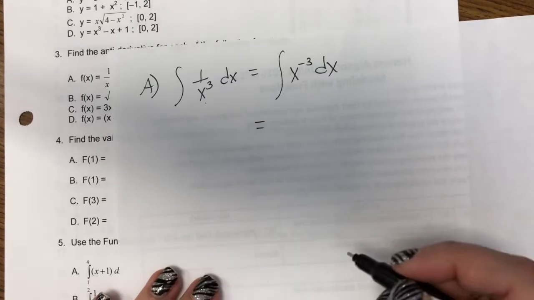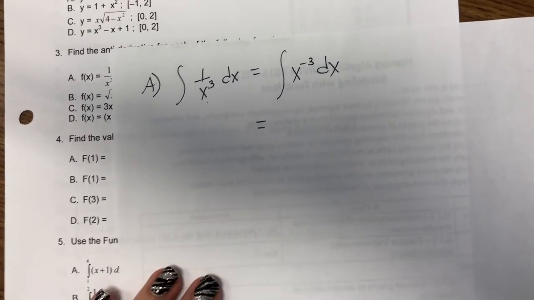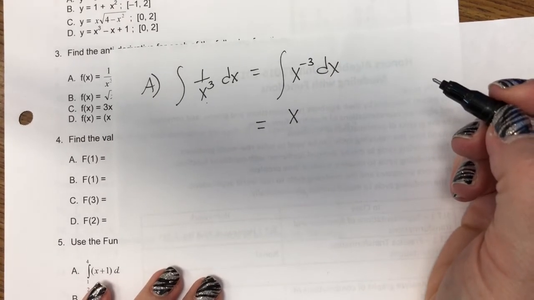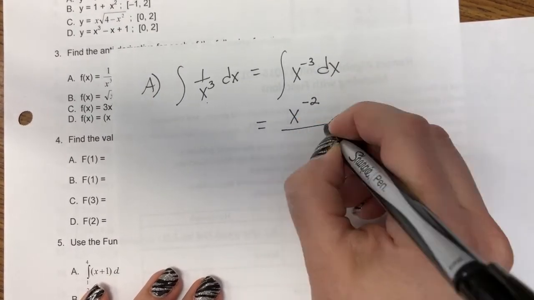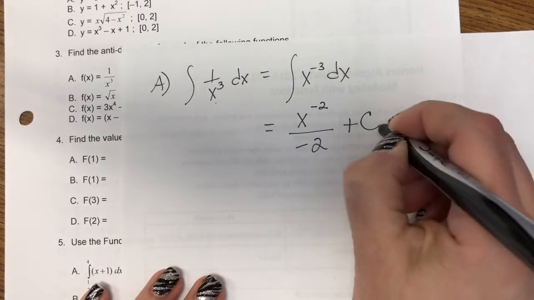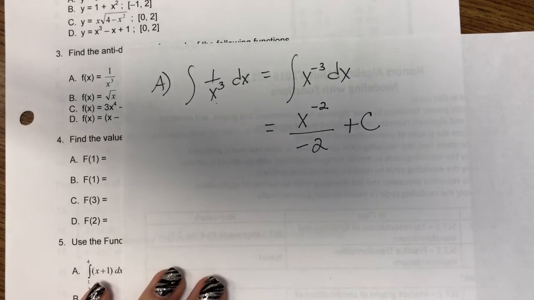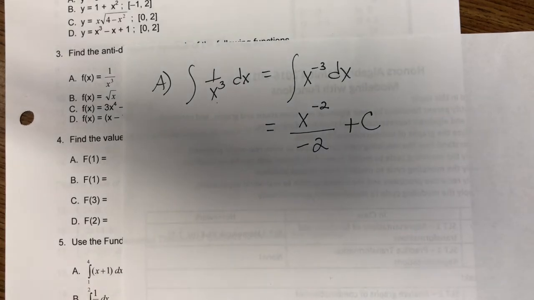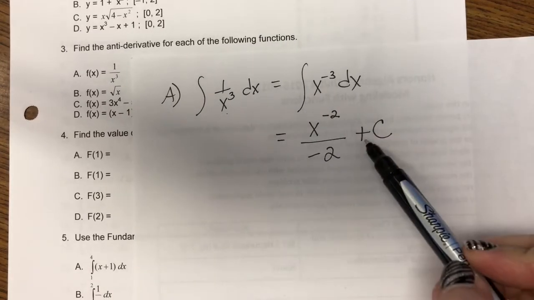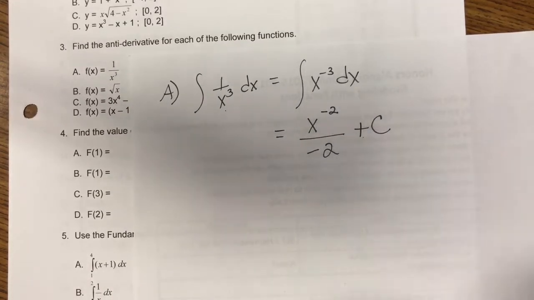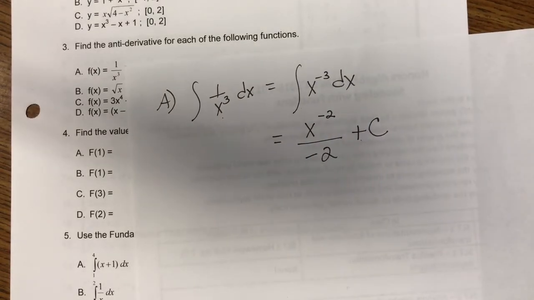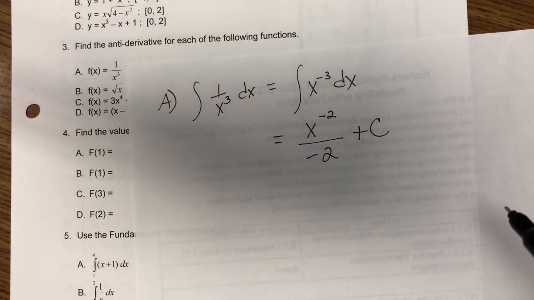Okay, the antiderivative is add 1 to the exponent divided by the exponent plus c, because there is no value. Oh, I'm sorry, I shouldn't have said the fundamental theorem of calculus. It's just the normal antiderivative. You have to do the plus c because there's no values. The fundamental theorem is when we have the definite integral. My apologies.